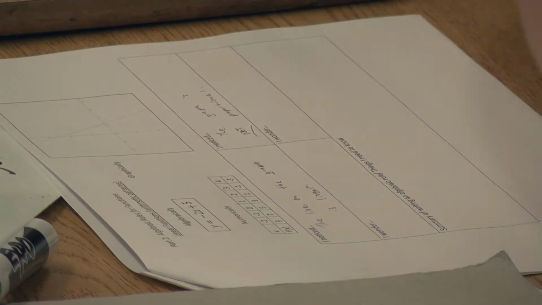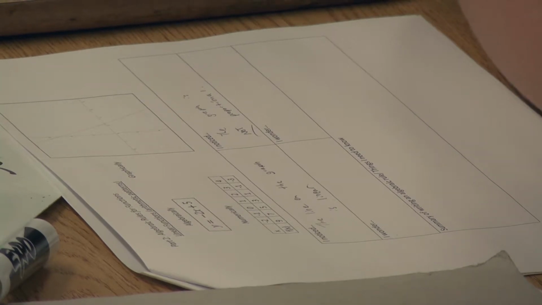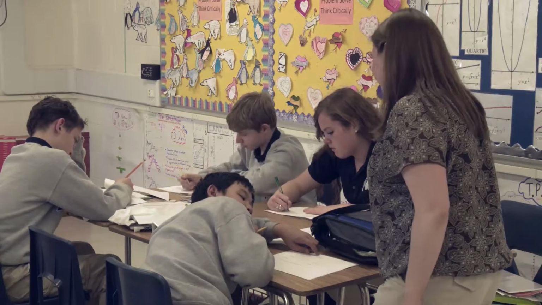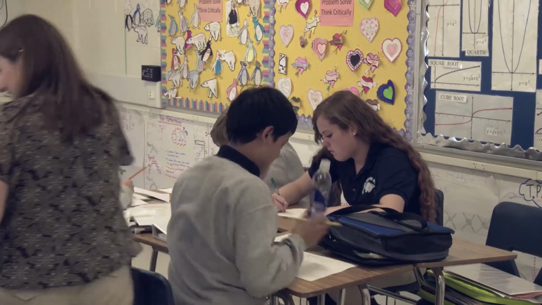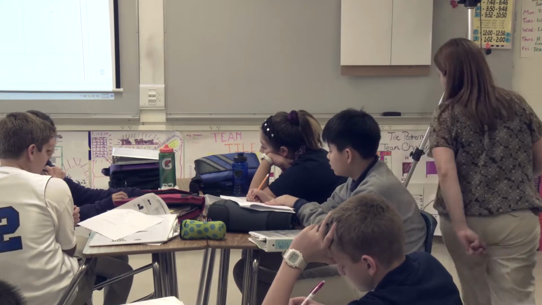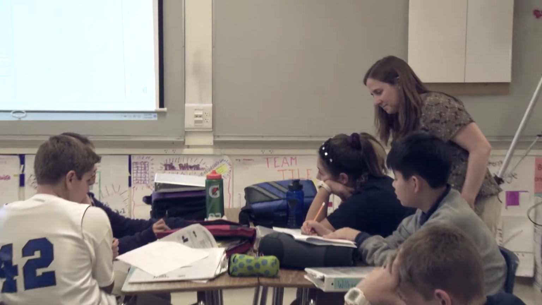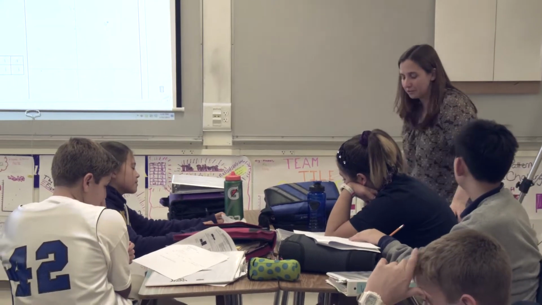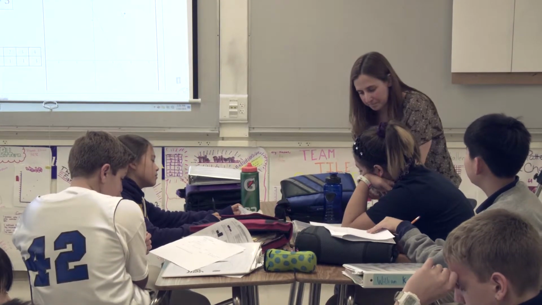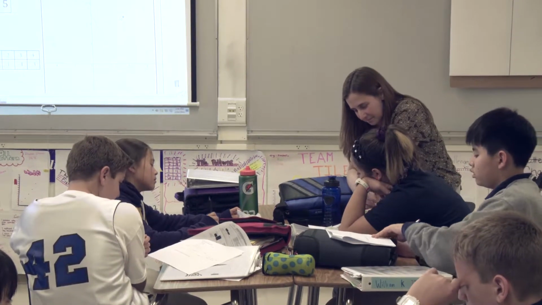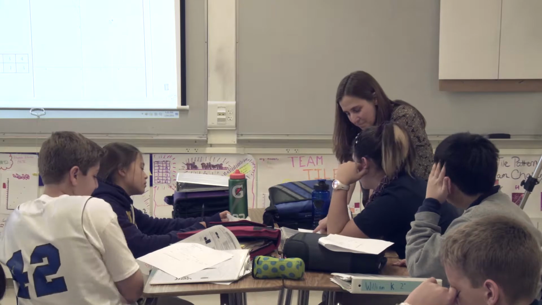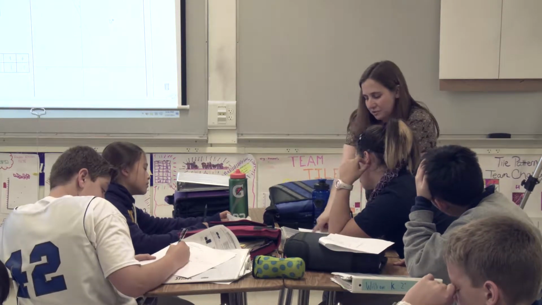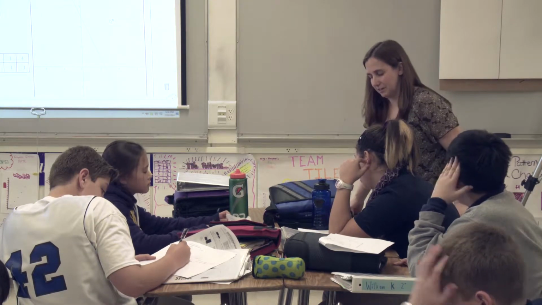Okay, that's yes, but how would that relate to this? It's cool. Okay, the rule corresponds to the graph. What part of the rule? The 2x plus 5. Okay. Let's concentrate on the 5. How does that relate to the graph?